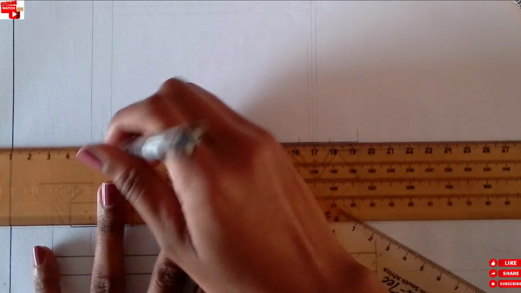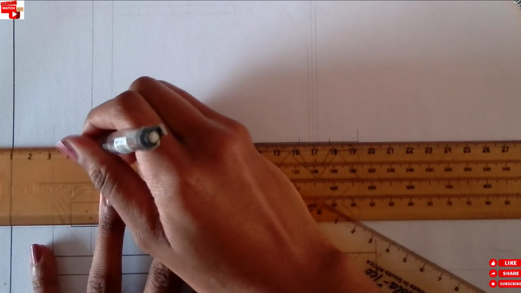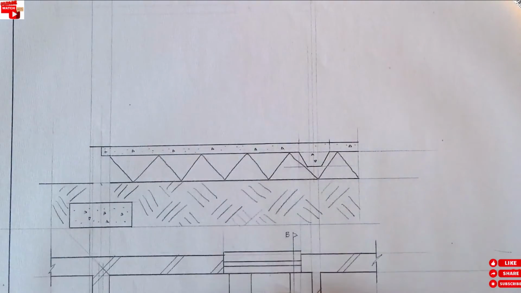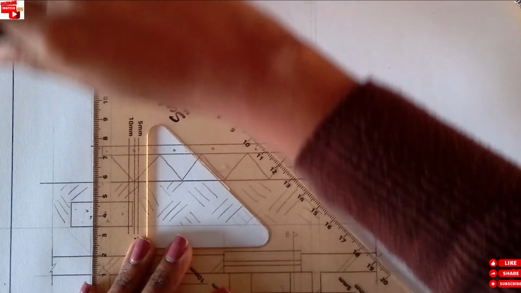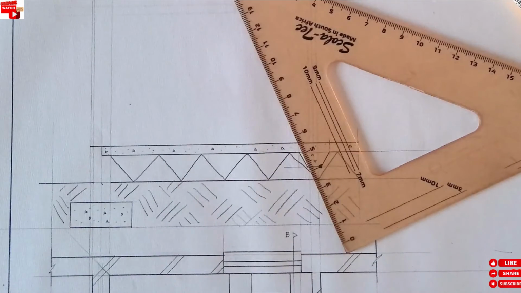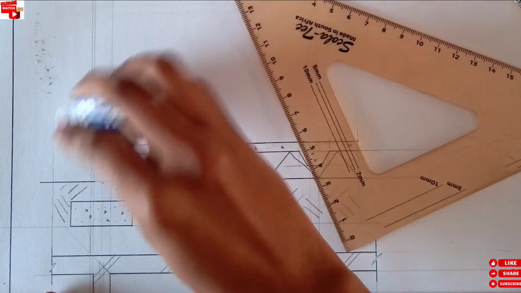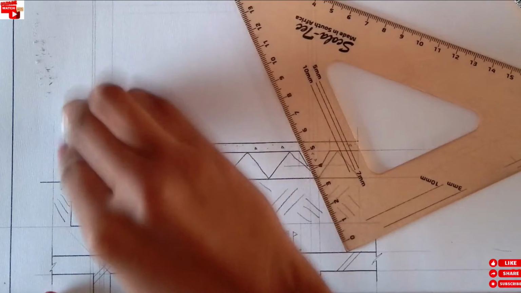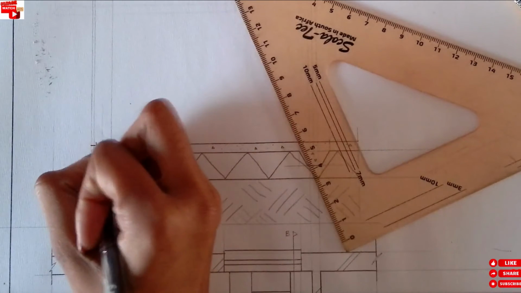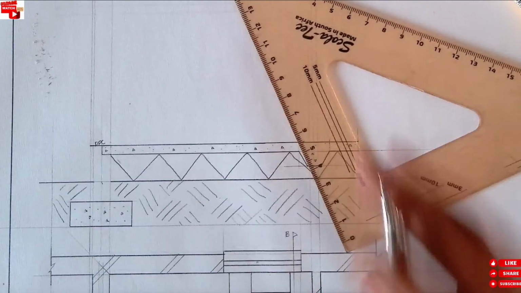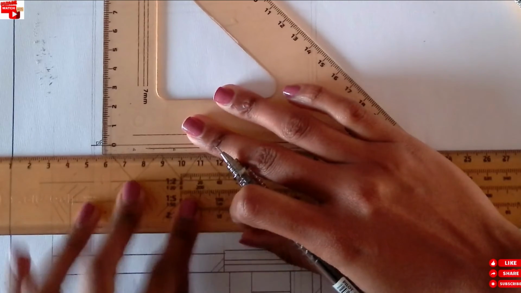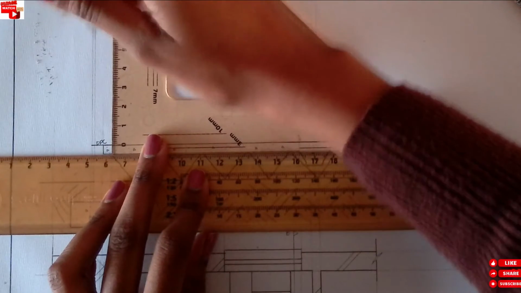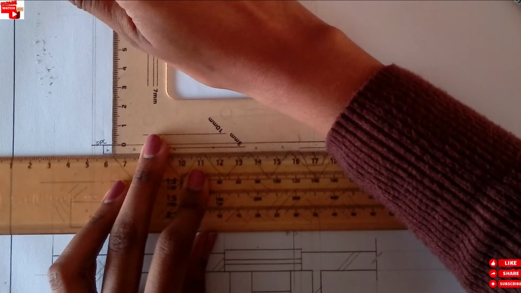Let me just draw my DPC before I forget it. And the wall is this one. So I extended the thingy, but it's fine. DPC. Don't forget to label it. Then our 82 will start here all the way to here.